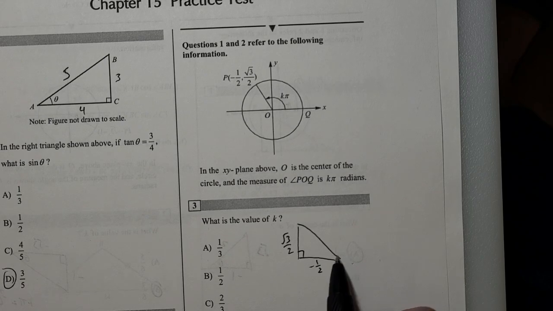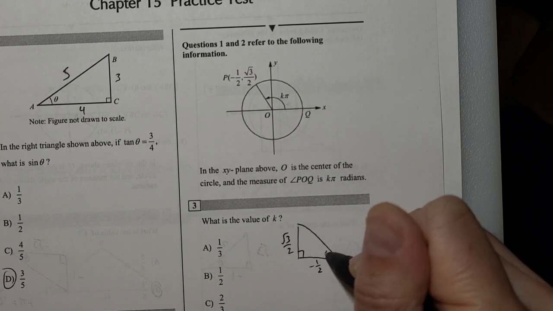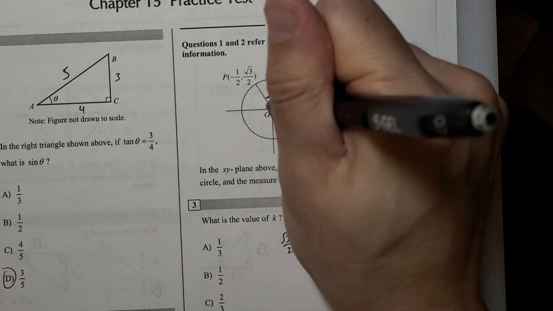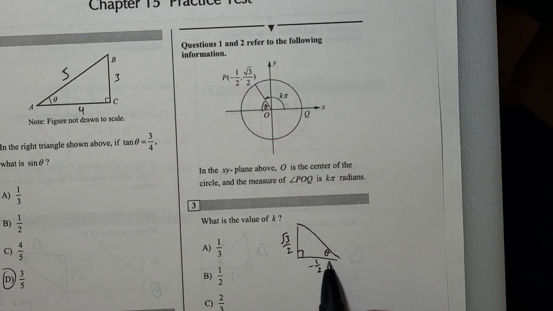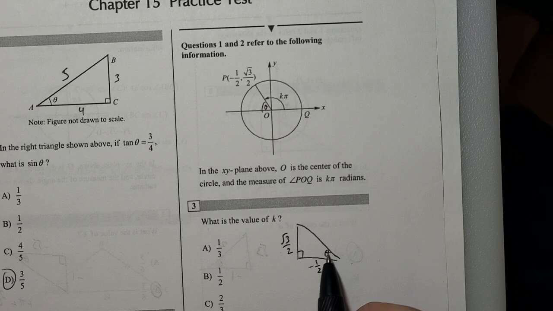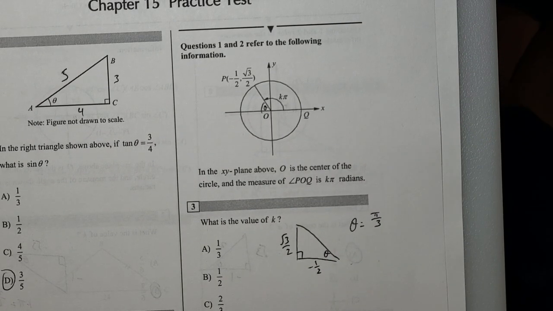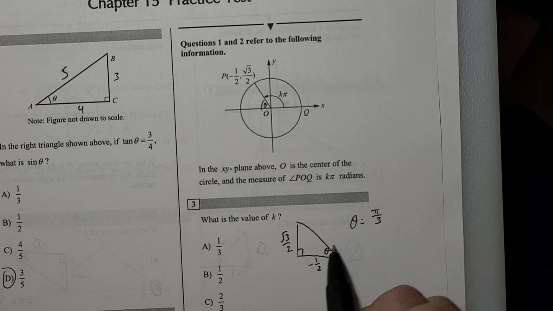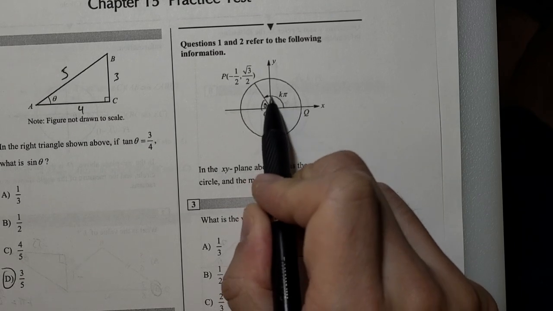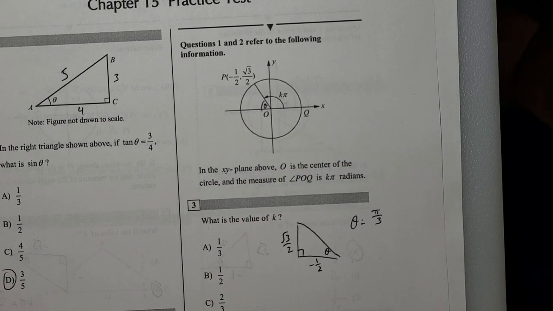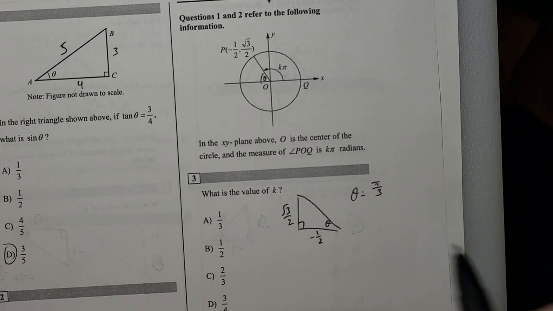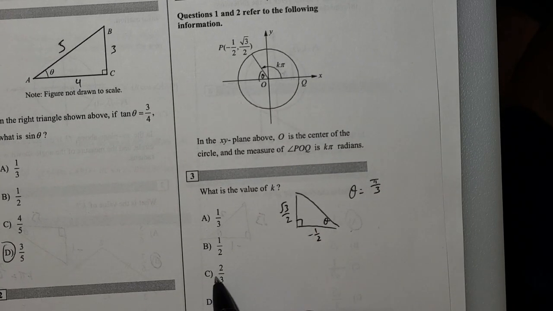So what angle does this have to be? This reference angle theta, what is it? Looks like this has to correspond to 60 degrees, or theta is pi/3, right? So then, if theta is pi/3, what is this much over here? Has to be 2 pi/3. So k is 2/3 then.